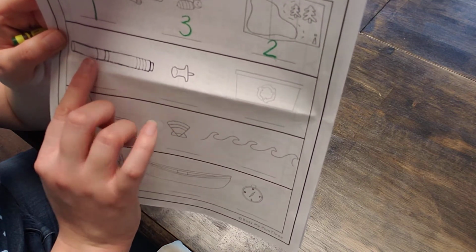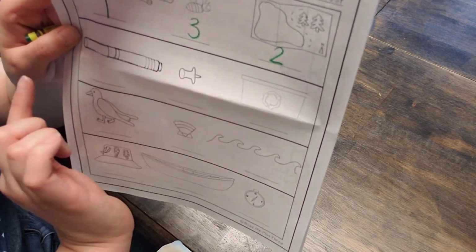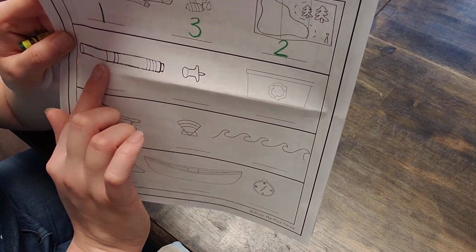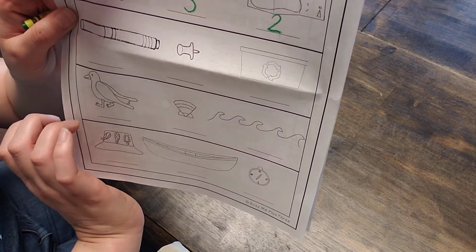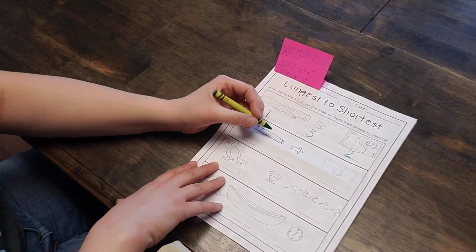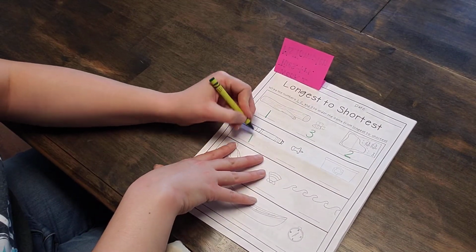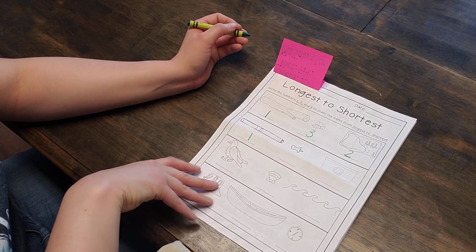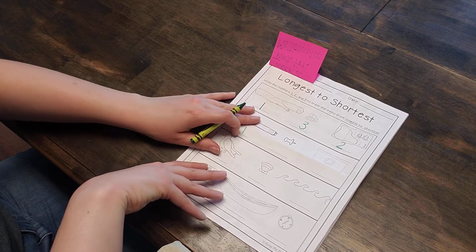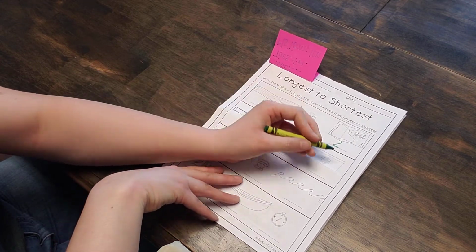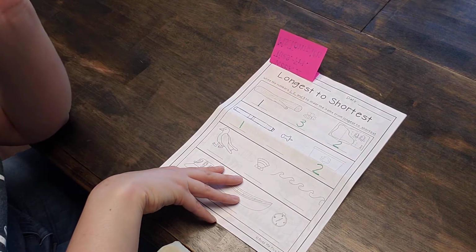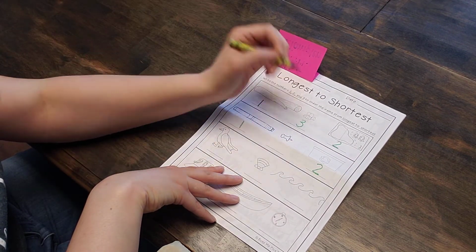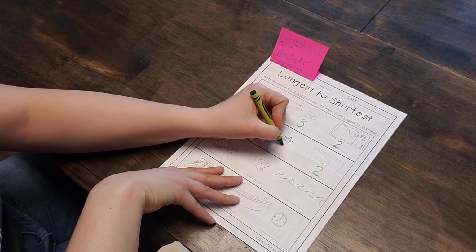It's between the marker and the recycling bin. It looks like the marker is a little bit longer than the recycling bin, so I'm going to put a number 1 on the marker. The marker is the longest. The recycling bin is the second longest, so I put a number 2. And the thumbtack is the shortest, so I put a number 3.